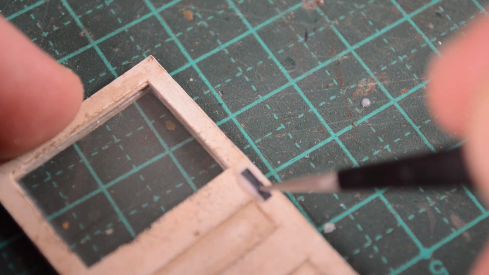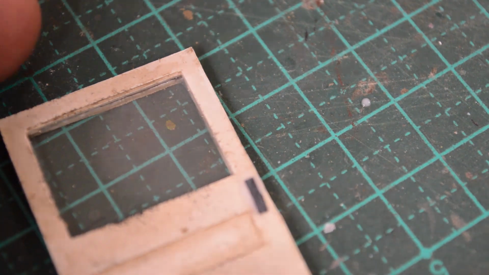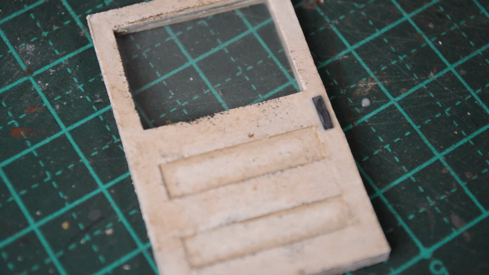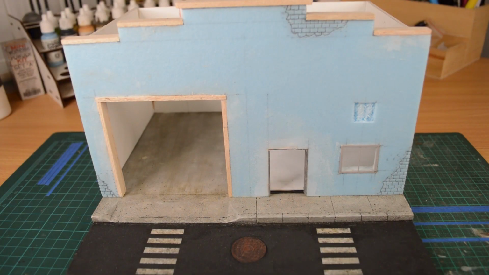Finally, I fixed on a small rectangular piece of card to act as the door handle. I painted the door handle German grey and dry brushed it with light grey. So there we have it. That's how I built the garage tile structure for Zombicide.